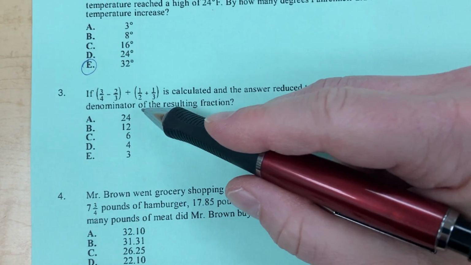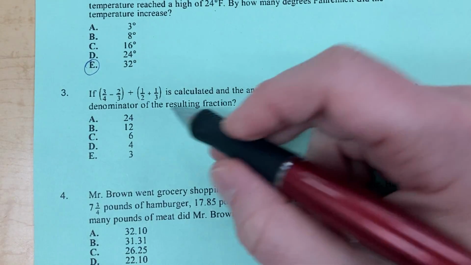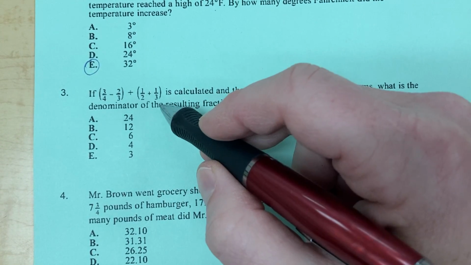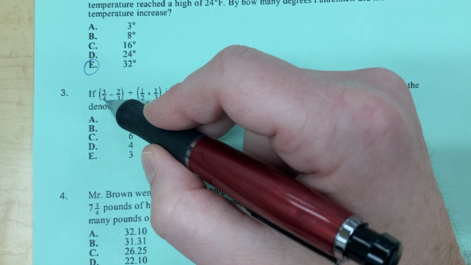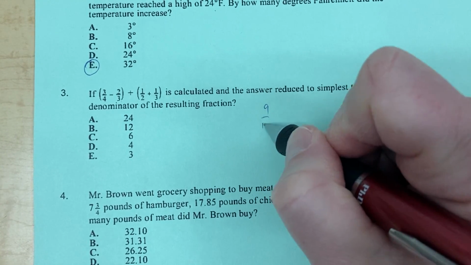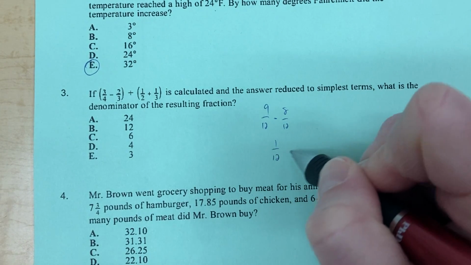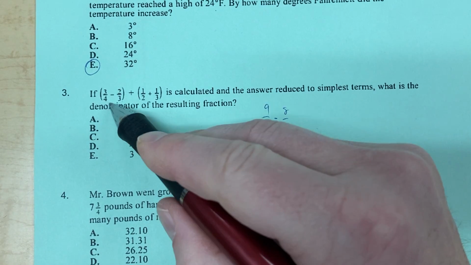3 says, if this plus this is calculated and the answer reduced in simplest terms, what is the denominator of the resulting fraction? Now, you can do this on a calculator, but if we do it on ours, we're going to get a common denominator of 12 here. So we're going to get 9 twelfths minus 8 twelfths, and that'll give us 1 twelfth for this one here.